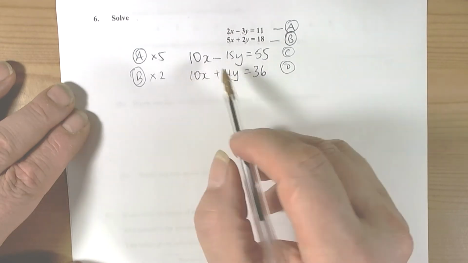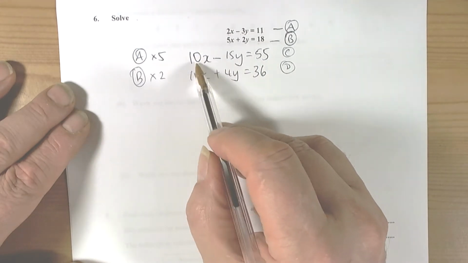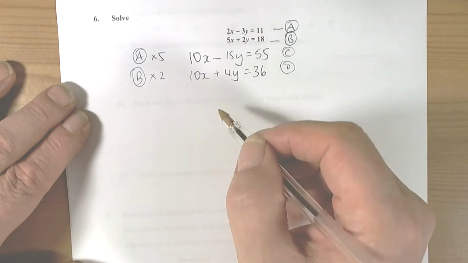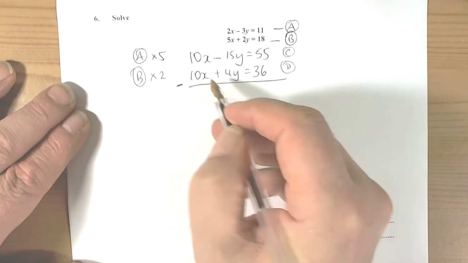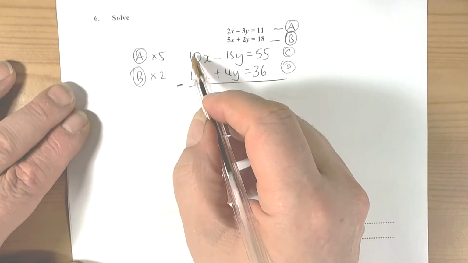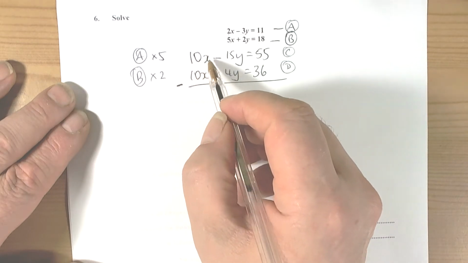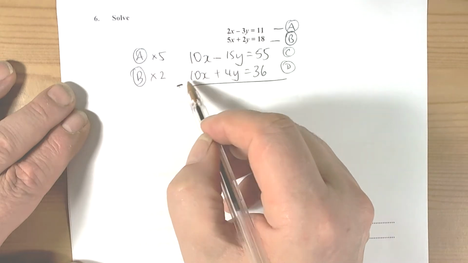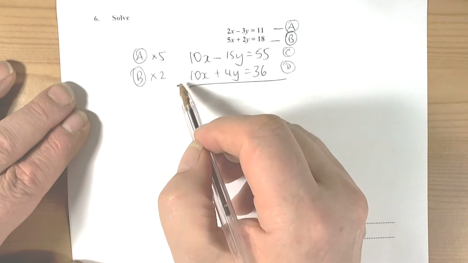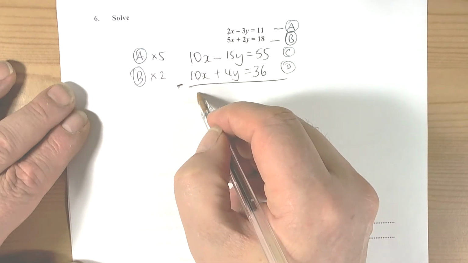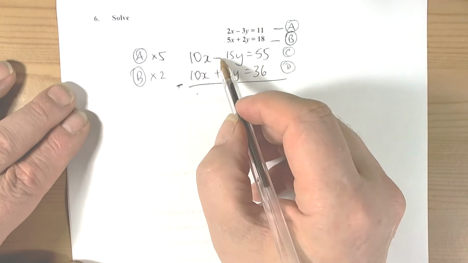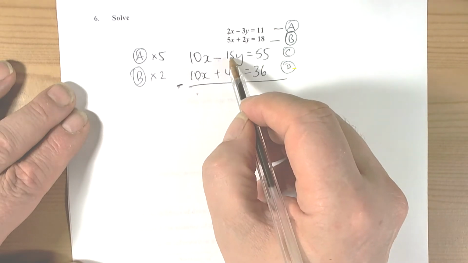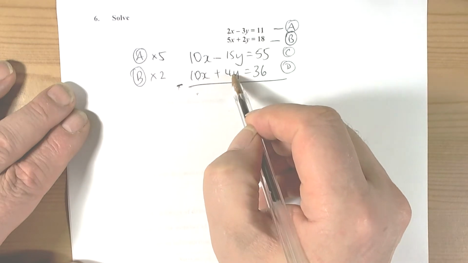We've got a situation where we can get the x terms to cancel each other out by doing a subtraction. So again, we'd ask ourselves, would we add or take away to make the term that we've got the same number in front of become 0? And in this case, 10x's take away 10x's work. So we've got 10x take away 10x, which has made the x's disappear. It's gone to nothing.